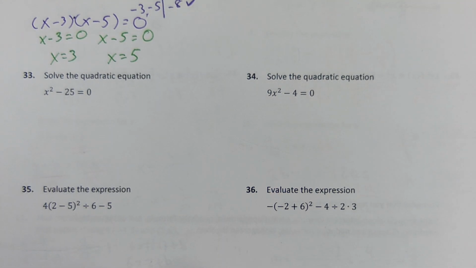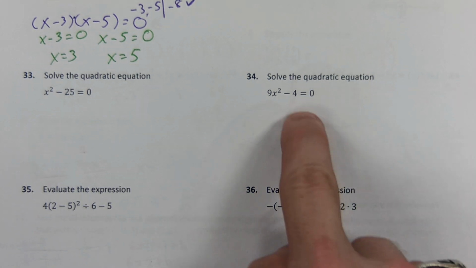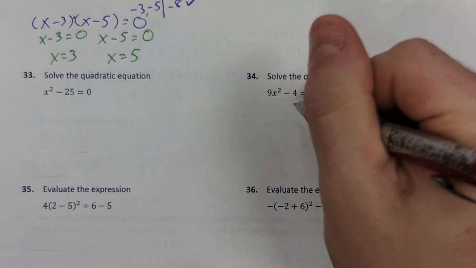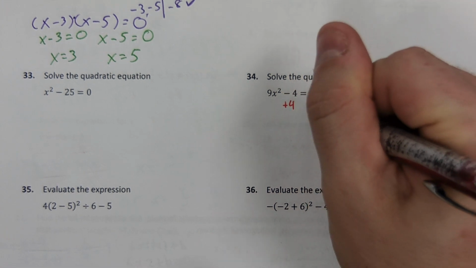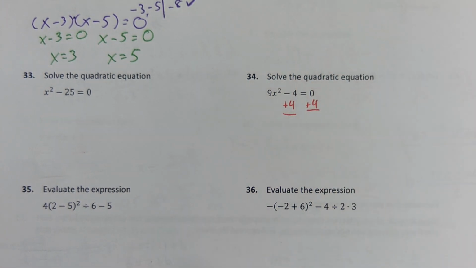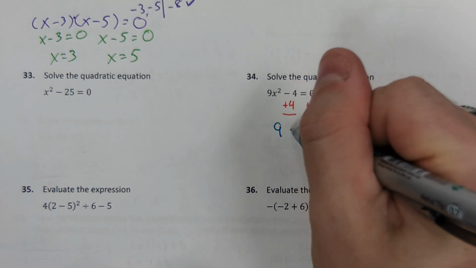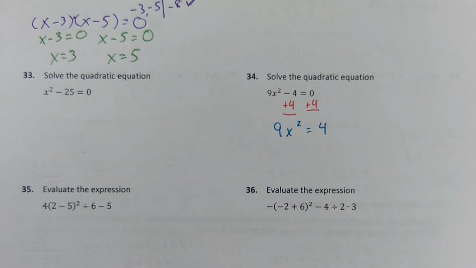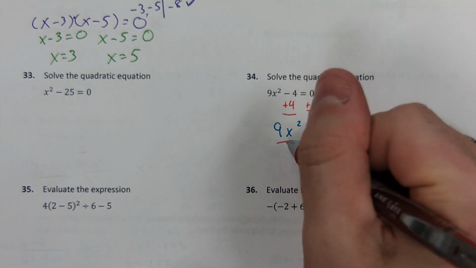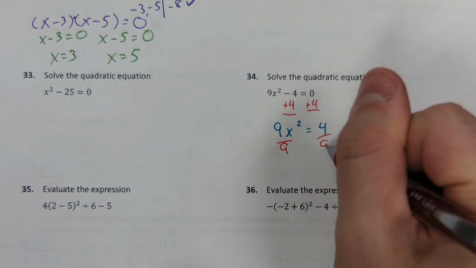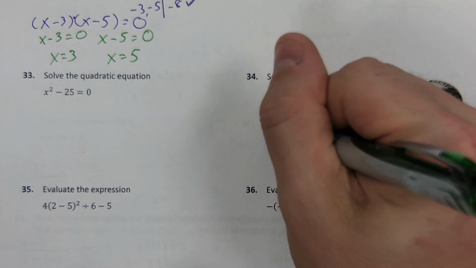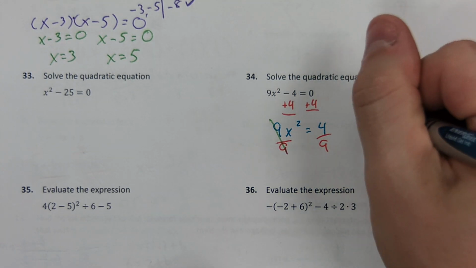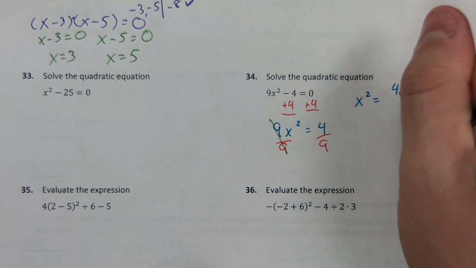Anyway, let's start getting x by itself. By the way, I could solve this by factoring if I really wanted to, but I'm going to show you other methods. Let's start getting x by itself. I know they're frightening, but you're going to have to deal with the fraction here. Divide both sides by 9. X squared equals 4 over 9.